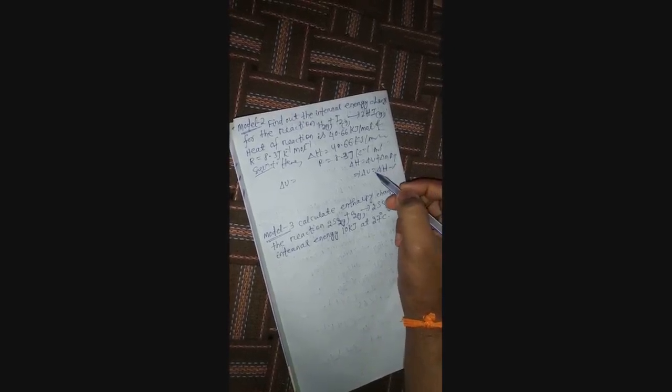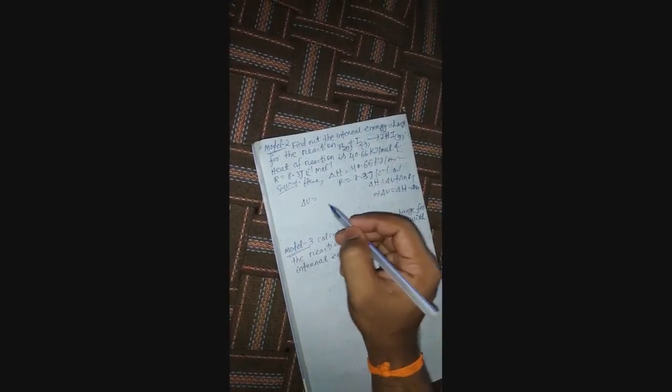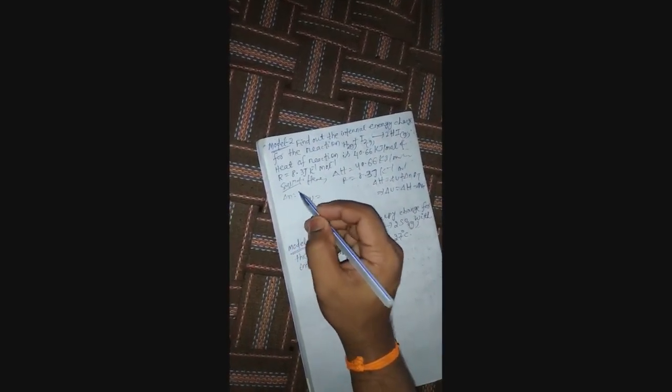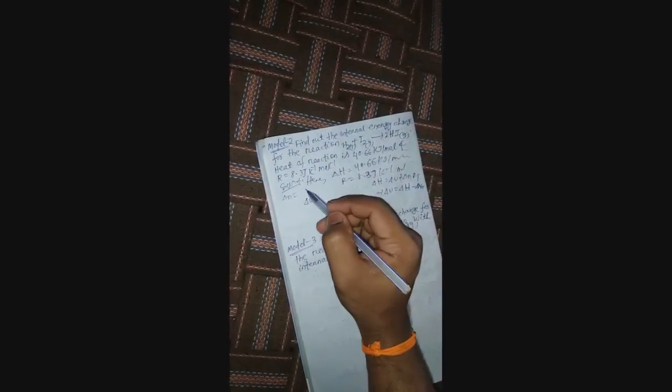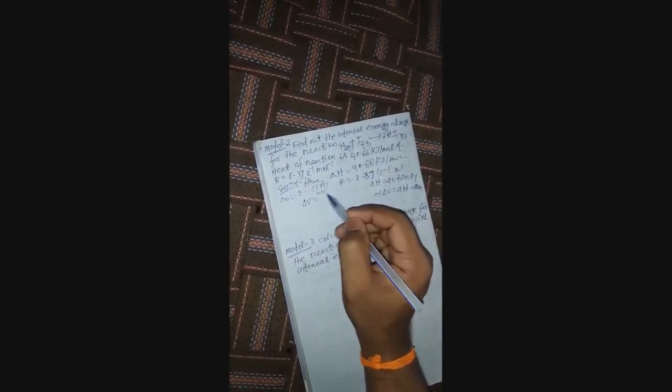Now we calculate del u equals to del h minus del n rt. Now we calculate del n equals to 2 minus 1 plus 1 equals to 0. Then del n equal to 0.